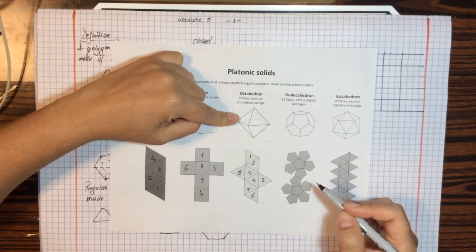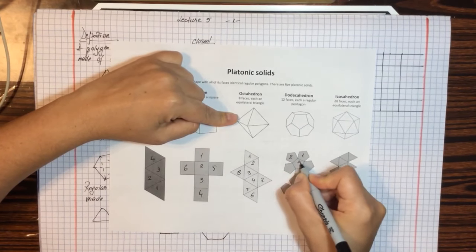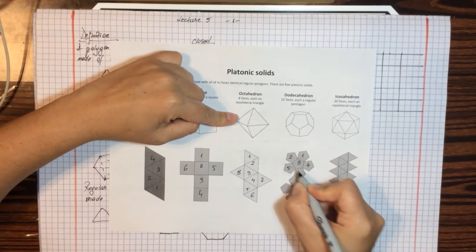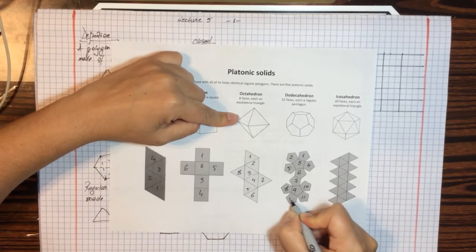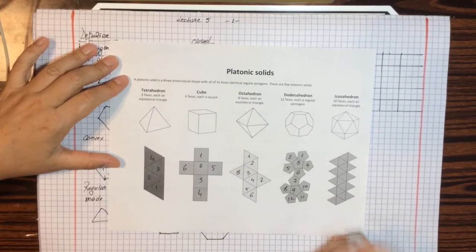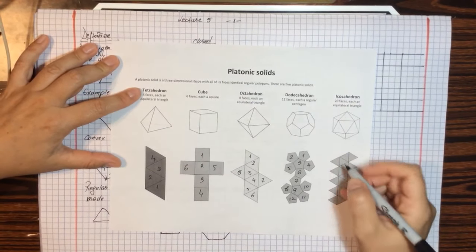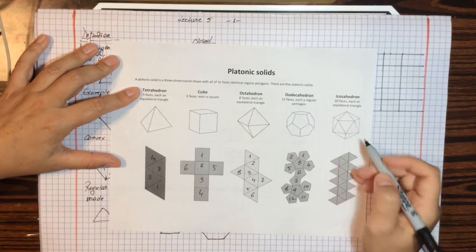Dodecahedron, it has 12 pentagons as faces. 1, 2, 3, 4, 5, 6, 7, 8, 9, 10, 11, and 12. Put together, you get this shape. And icosahedron is made of 20 equilateral triangles.